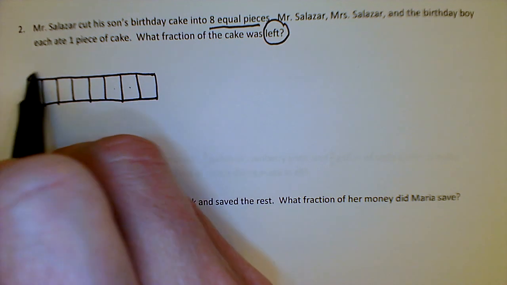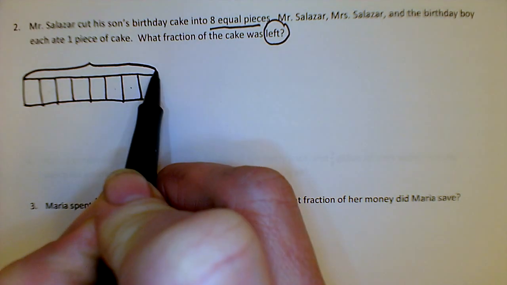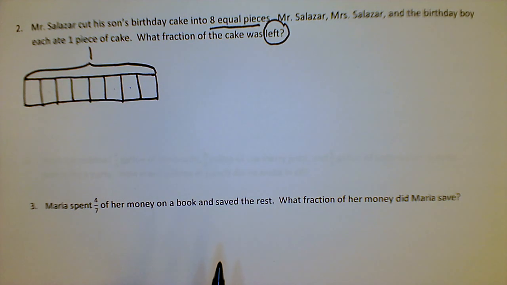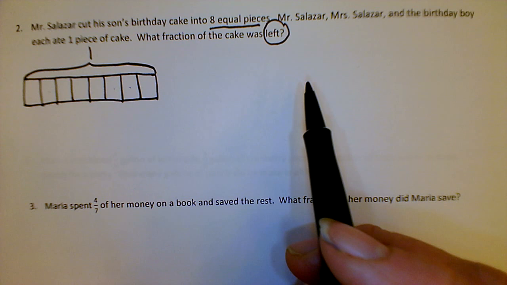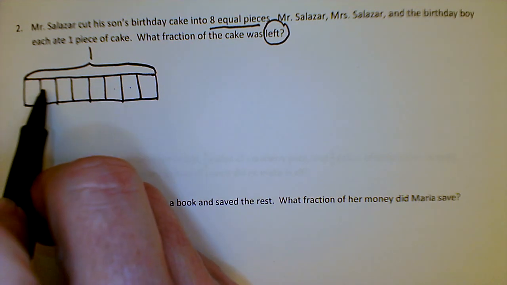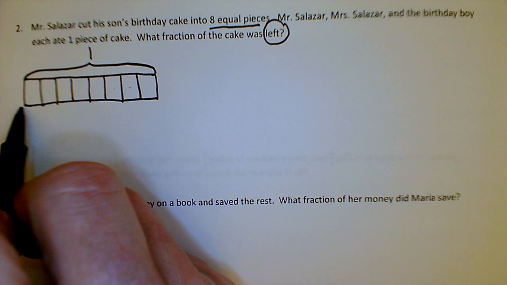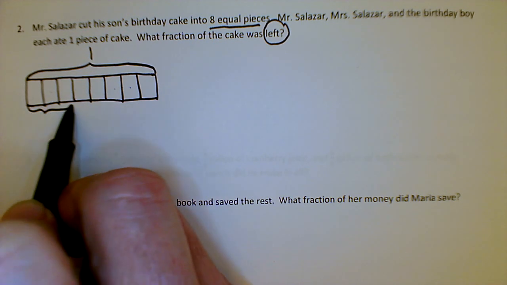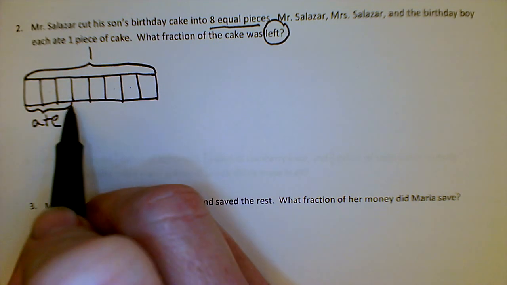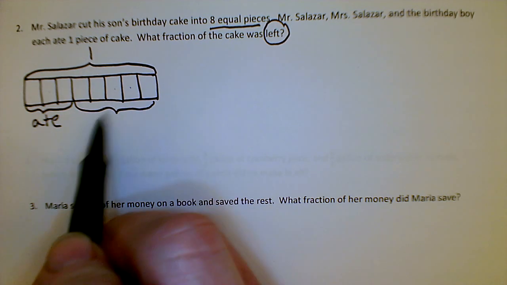And I'm going to show that that represents the whole cake by bracketing that whole thing off and putting the number 1 above. So now let's think about what they ate. Each one of them ate 1 piece. So, Mr. Salazar ate this one, his wife ate that one, and the birthday boy ate that piece. So this is what they ate, and I can show that with words. And then the rest is going to be what's left.